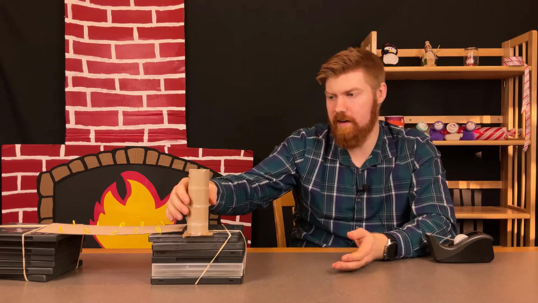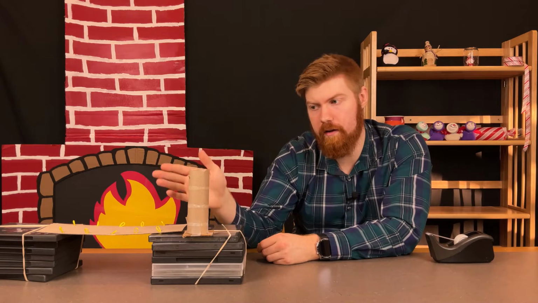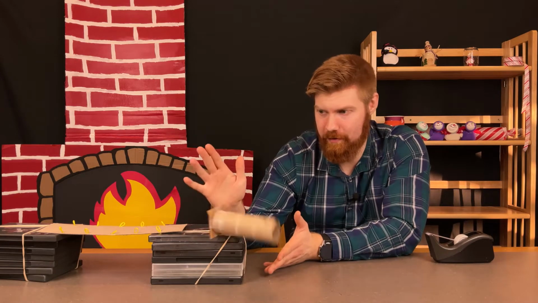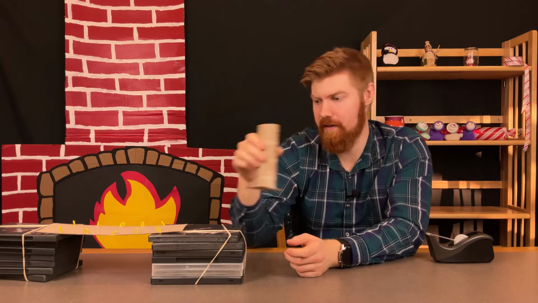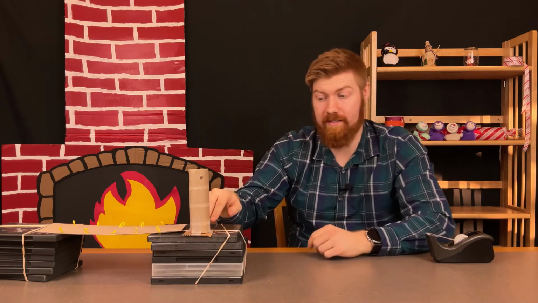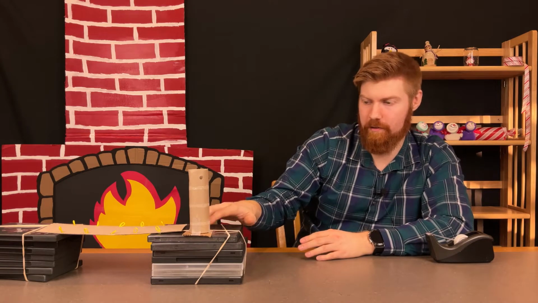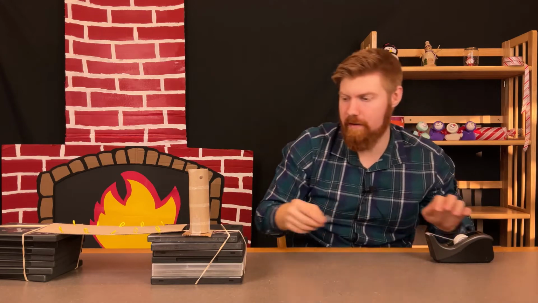So we could set it there and connect our cable, run it through, but our tower itself is not very well supported and will fall pretty easily. You can fix this by taping it or connecting it some other way to whatever it's on. In this case, I'm going to put it underneath the rubber band that's holding these DVD cases together. And I'll add a little bit of tape.